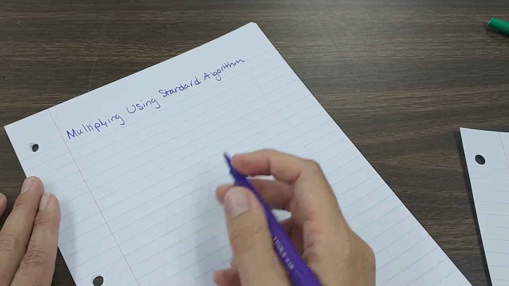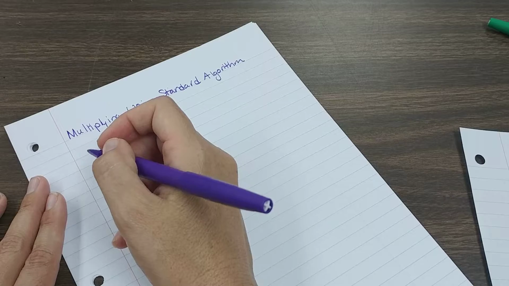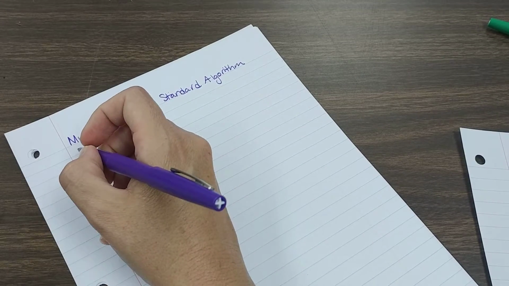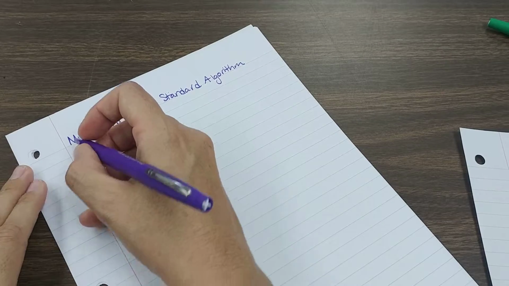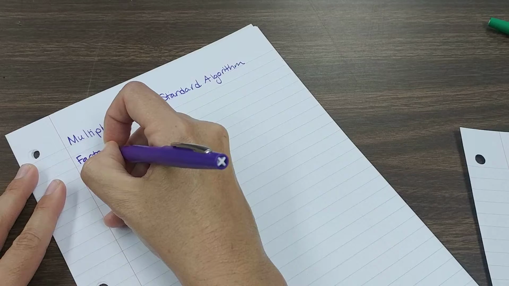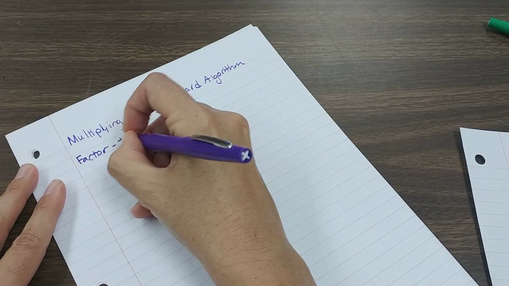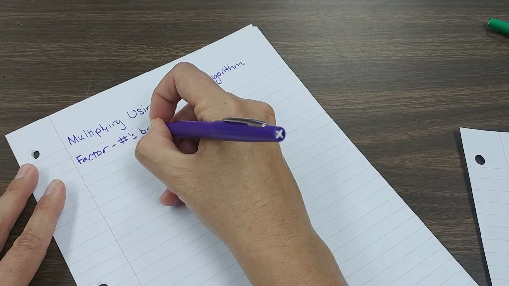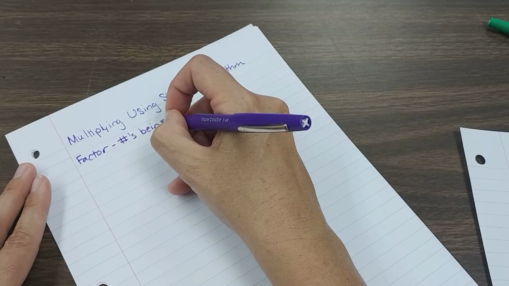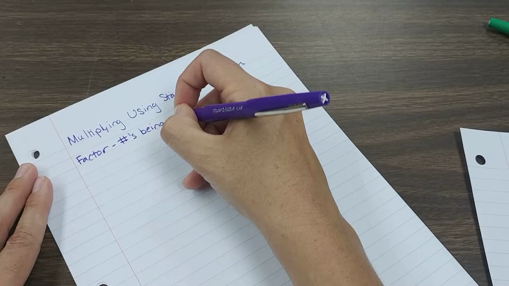Most of the students are feeling pretty good about this, but just in case they need a refresher, there are two vocabulary words that probably need to be focused on. The first is a factor. Factors are the numbers being multiplied together, like 2 times 3. Those are two factors. The 2 and the 3 are factors.